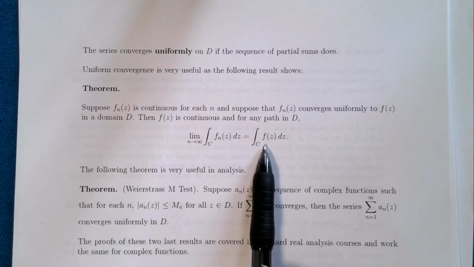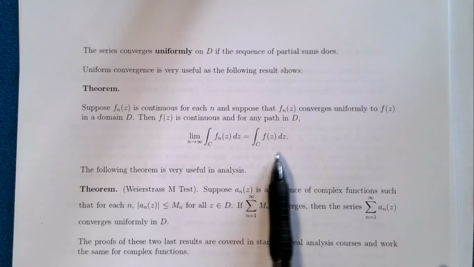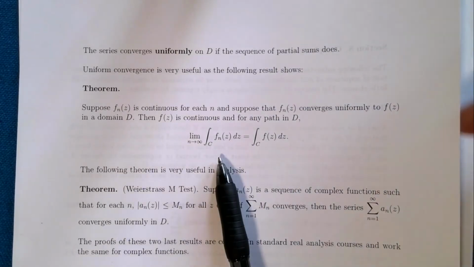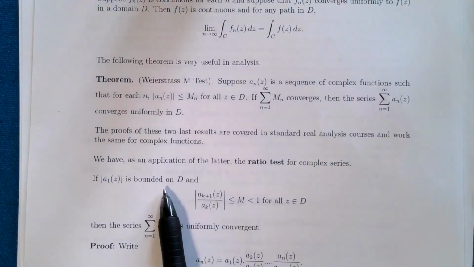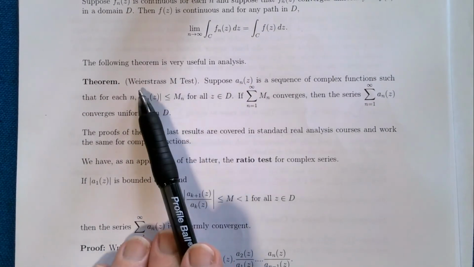You will have seen this idea in courses in real analysis, and the theorems carry across nicely into complex analysis. You probably will have also come across this very useful tool in analysis called the Weierstrass M-Test.